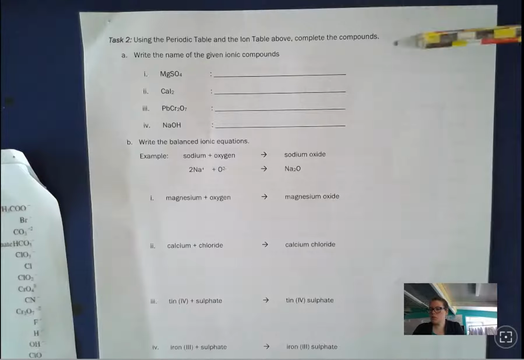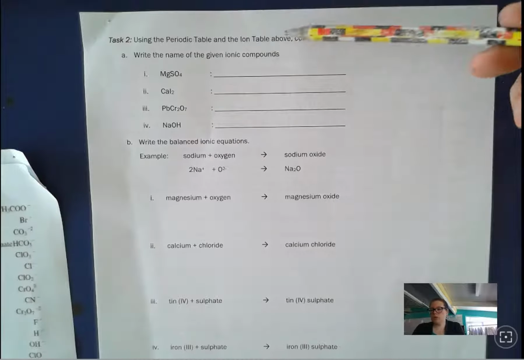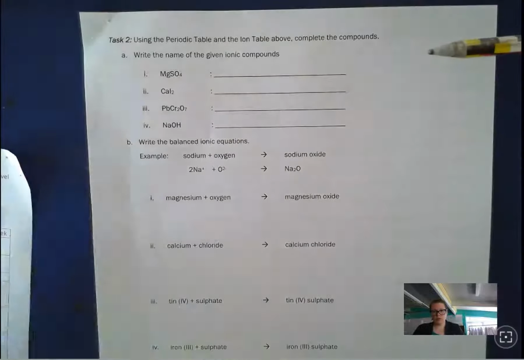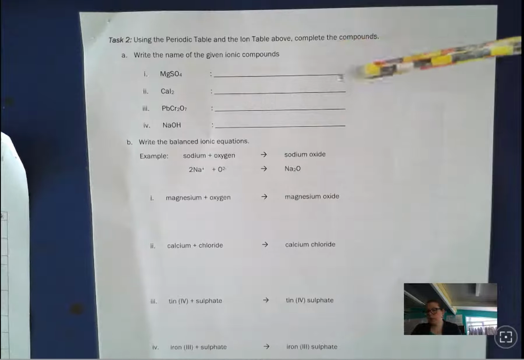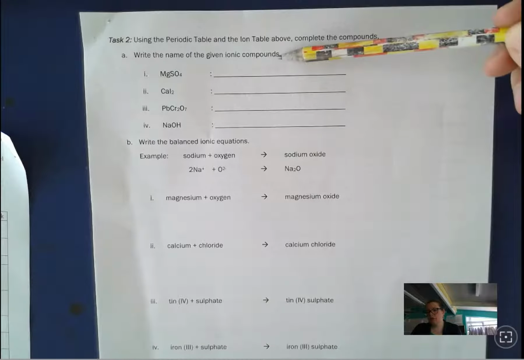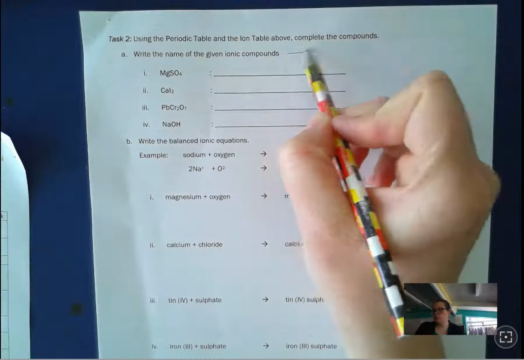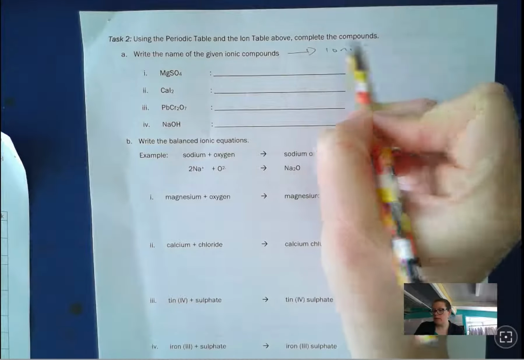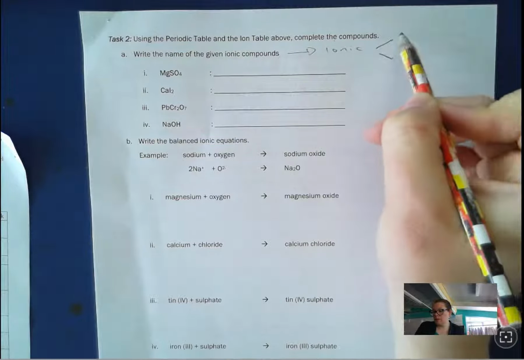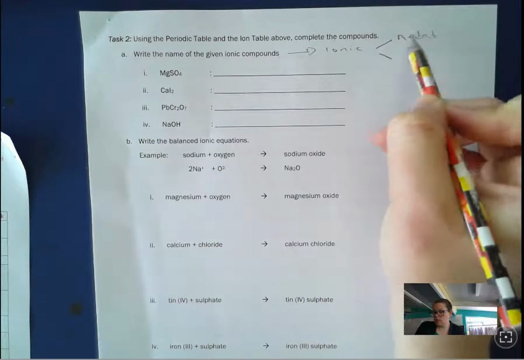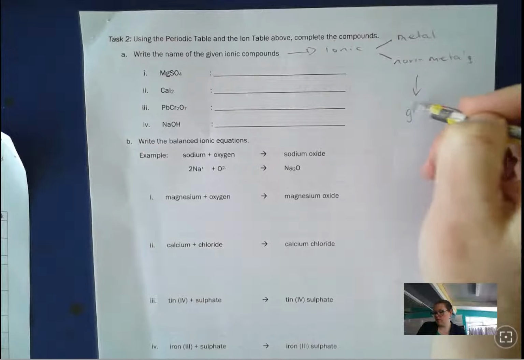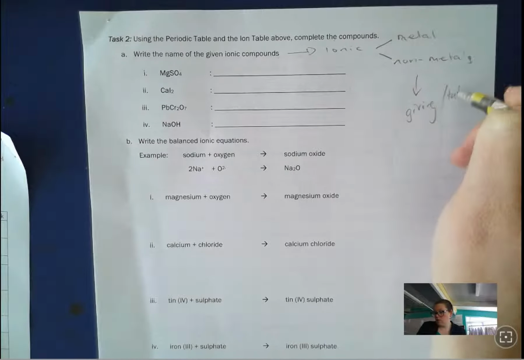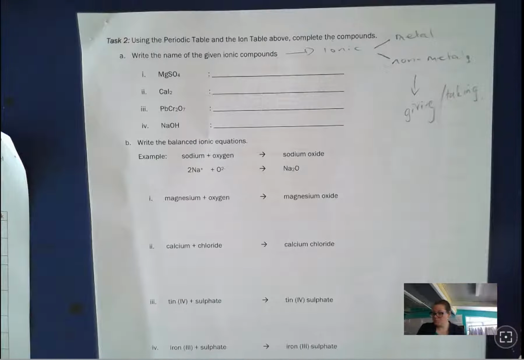Okay, so task 2 was using the periodic table and ion table from the previous page. Complete the compounds. So for the first part you are writing the name of the ionic compounds. Now things that are assumed knowledge here is that you know what an ionic compound is. So an ionic compound is typically made up of a metal and a non-metal, and involves the giving and taking of electrons, outer shell electrons.